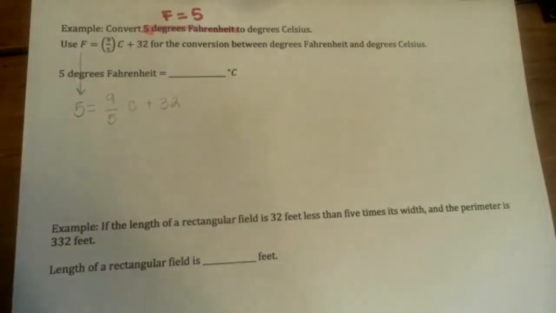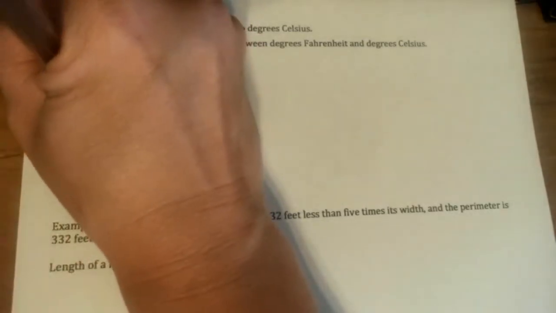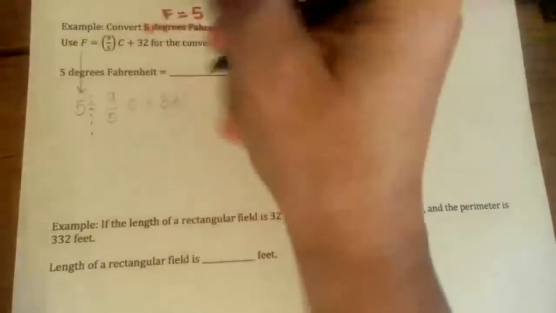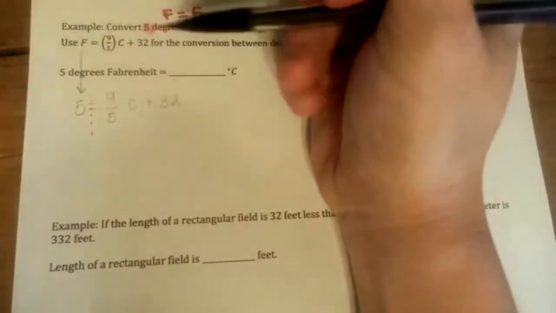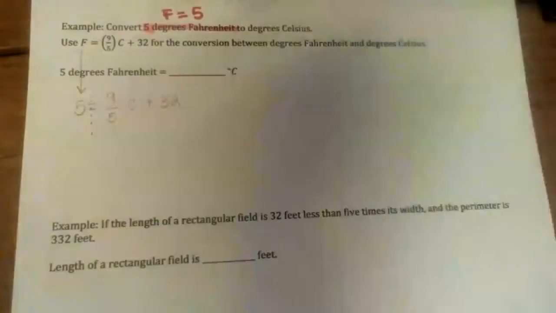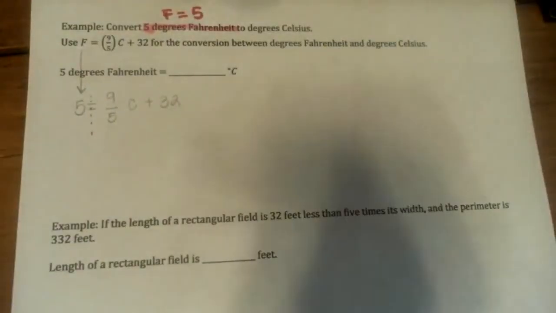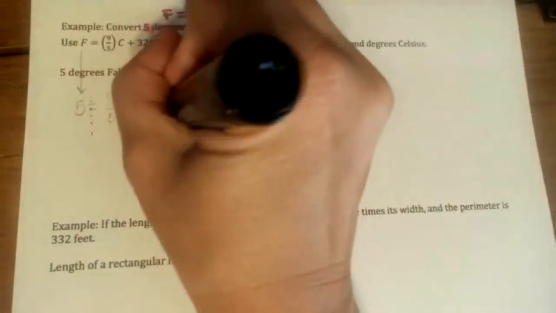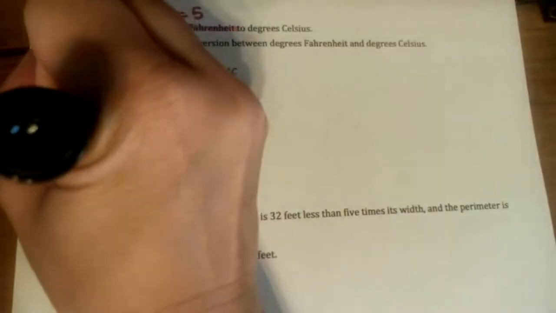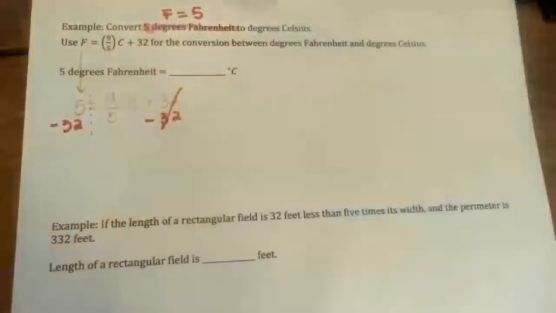All right, so now we have to solve this equation just like we did before. We have two sides of our equation. We want to get C by itself. Let's get rid of our adding and subtracting first. Let's get rid of that plus 32. The opposite of plus 32 is subtracting 32 from both sides. That way 32 minus 32 goes away.